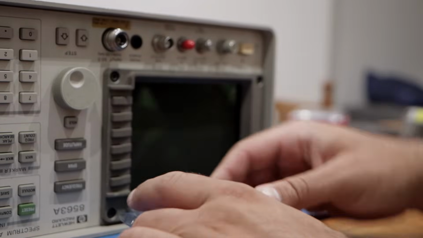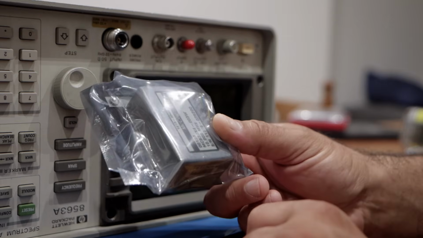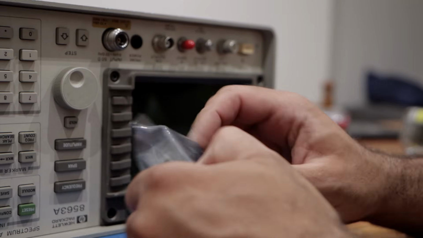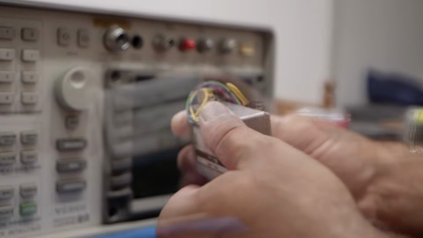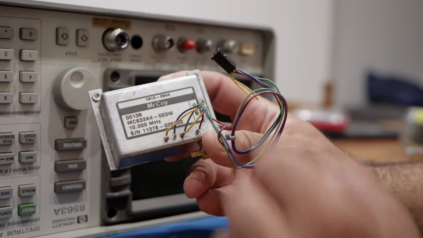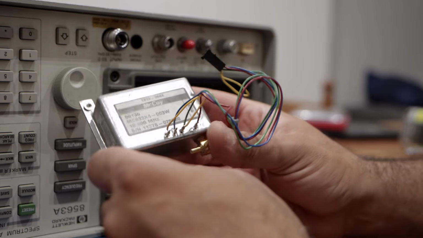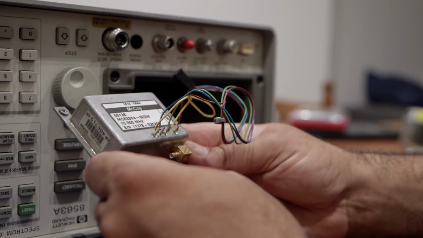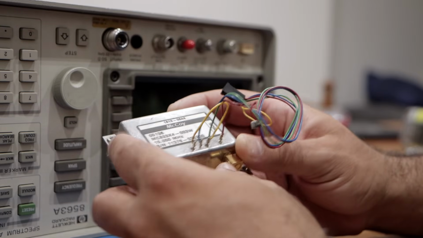But for now, I'll save the attenuator issue for the next video, because the new oscillator part is finally here. So let's unbox it. Here it is! This oscillator comes from a different version of the analyzer, the 8563E, but since they share the same model number, it should be a direct drop-in replacement.